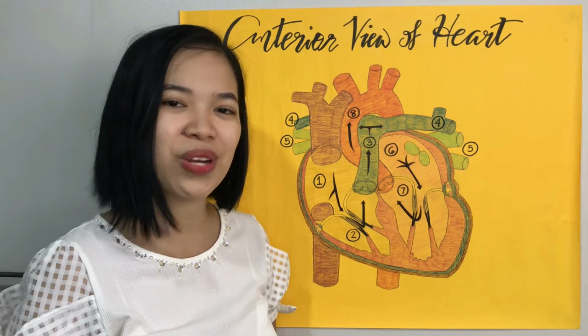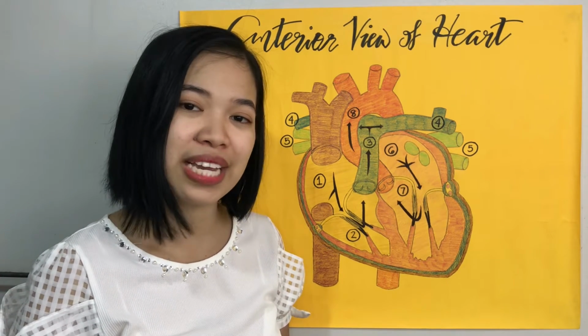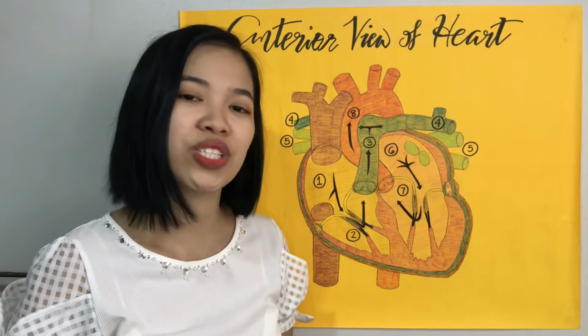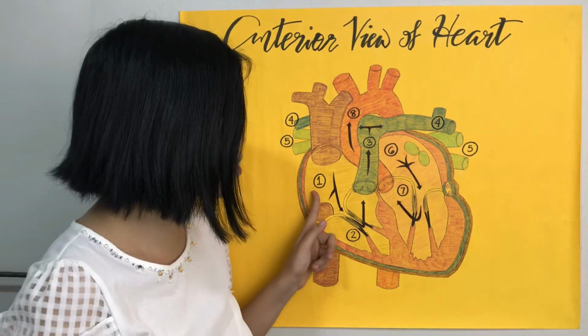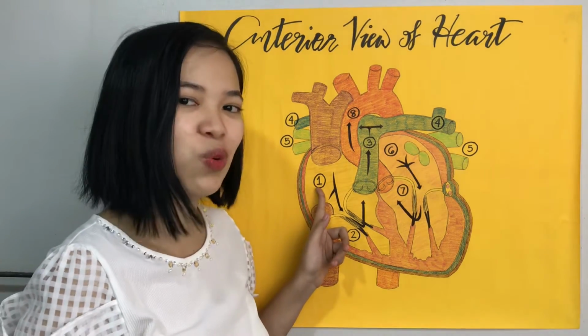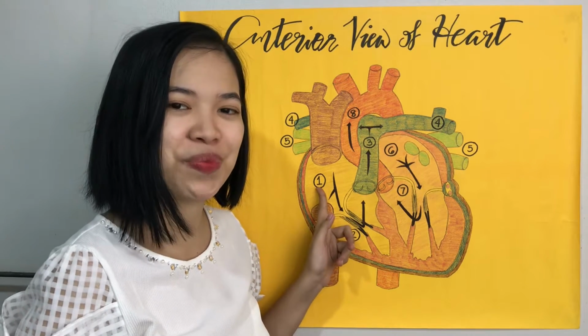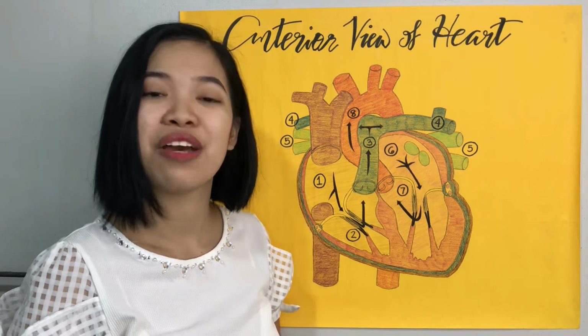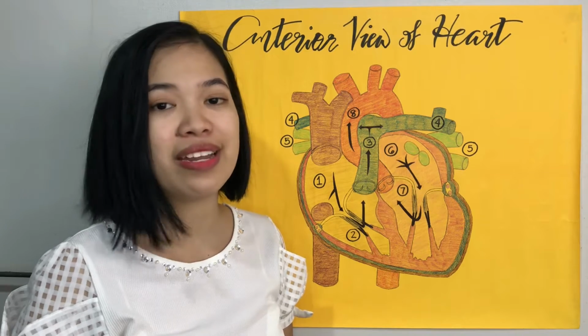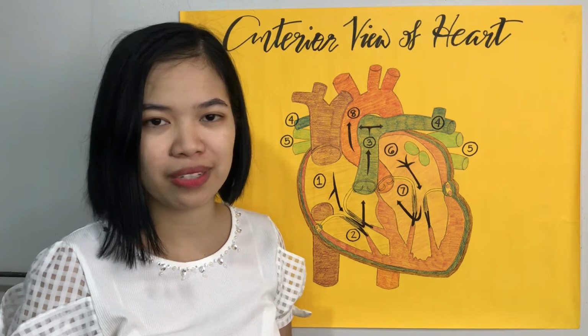First, we are going to tackle the pulmonary circulation, which starts in the first location, the right atrium. The right atrium is filled with deoxygenated blood, also known as the dirty blood.